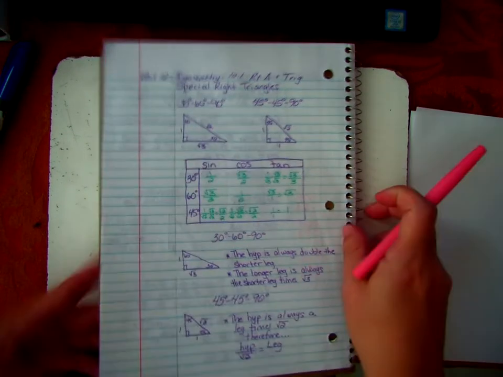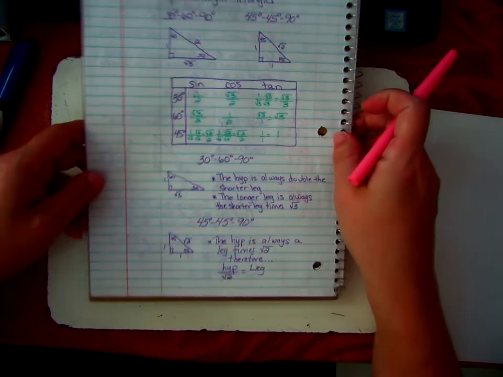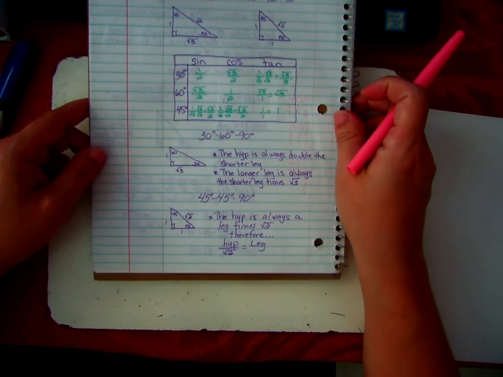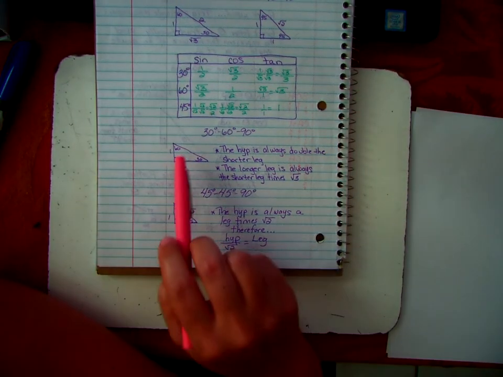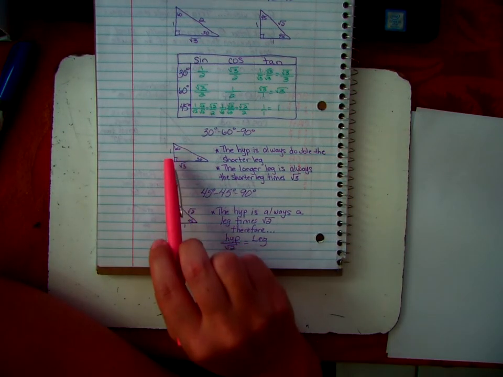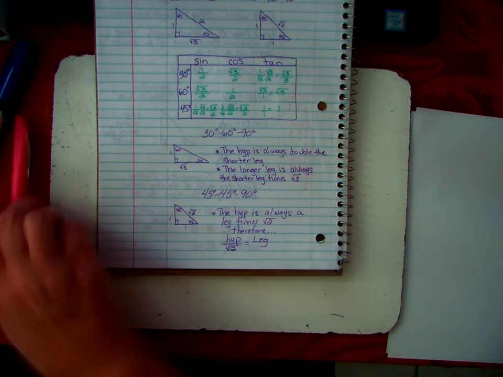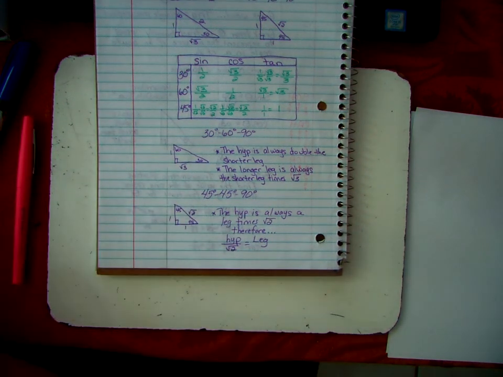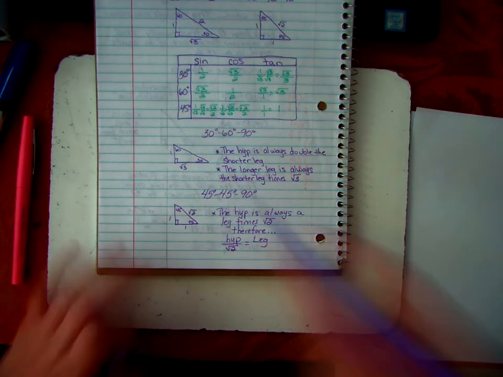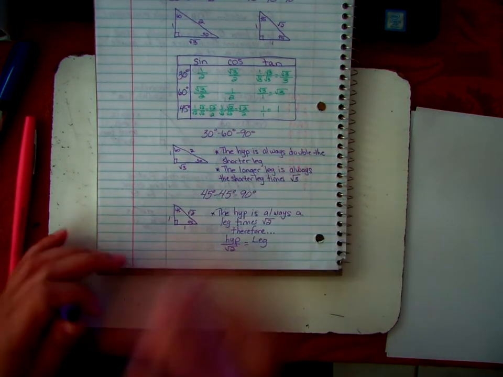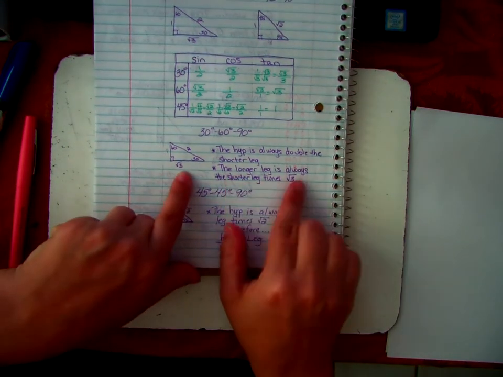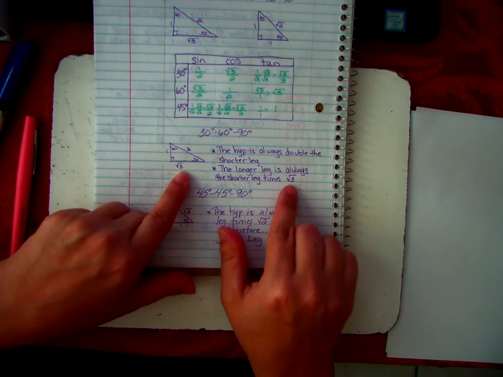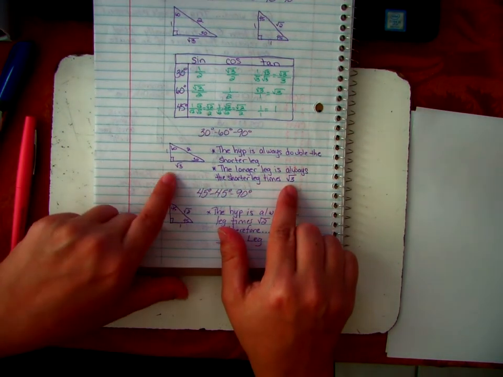All right, some things to remember that I put in my notebook. When we talk about the 30, 60, 90 triangle, the hypotenuse is always going to be double your shorter leg. So this is going to be 2. The longer leg is always the shorter leg times the square root of 3. So it's 1 times the square root of 3.